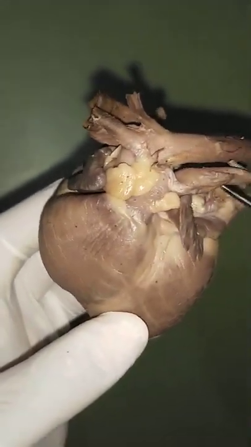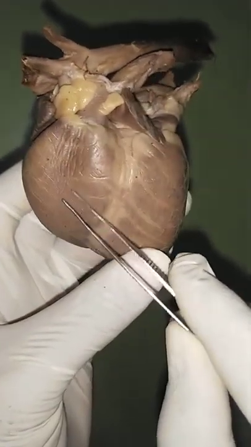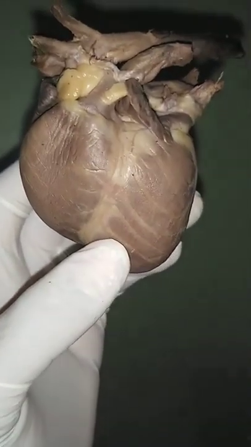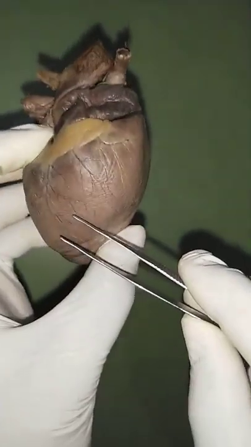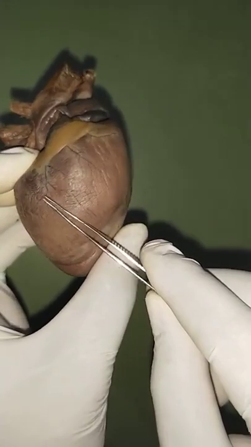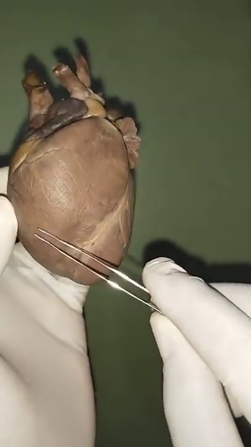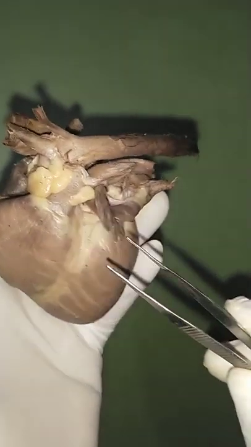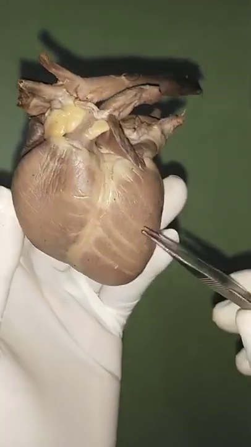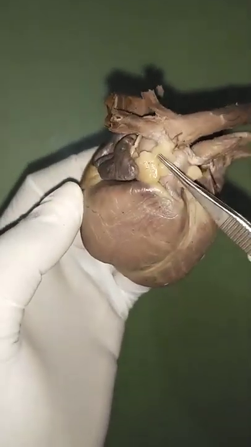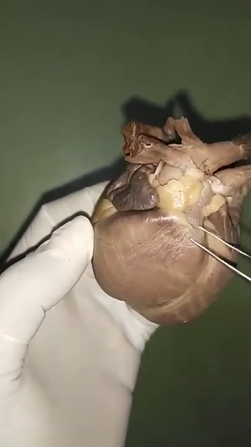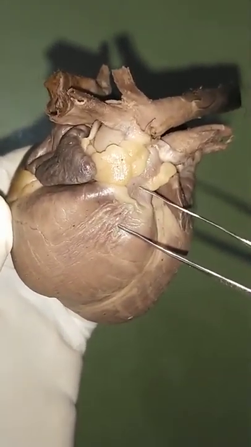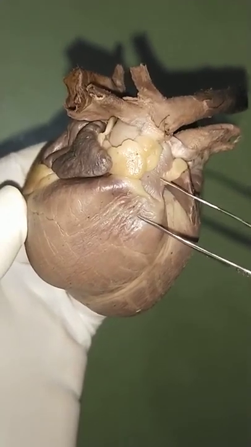You must note that the right ventricle wraps a bit around the left ventricle. Look at the wrapping formation, the way it goes around the left ventricle, trying to enclose it. And this formation at this point is called the conus arteriosus.